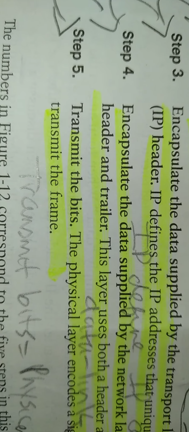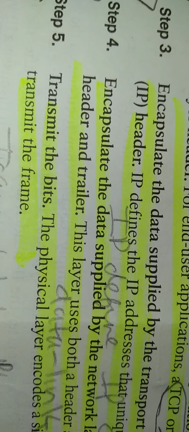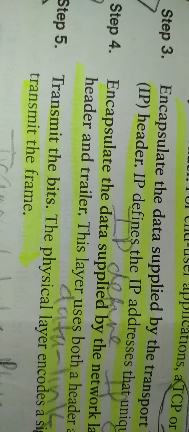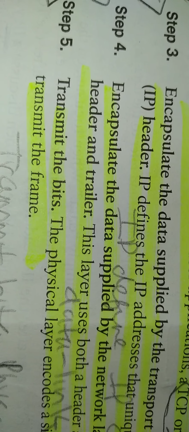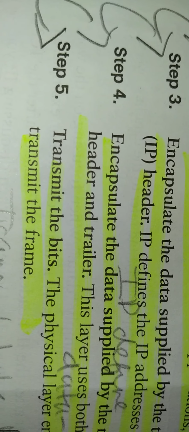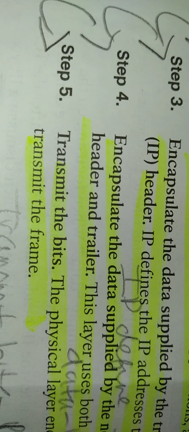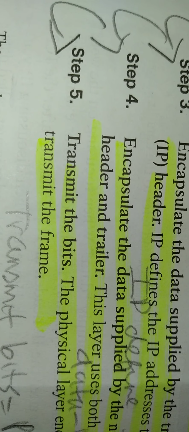Step 4. Encapsulate the data supplied by the network layer inside a data link layer header and trailer. For example, this layer uses both a header and a trailer. Step 5. Transmit the bits. For example, the physical layer encodes a signal onto the medium to transmit the frame.